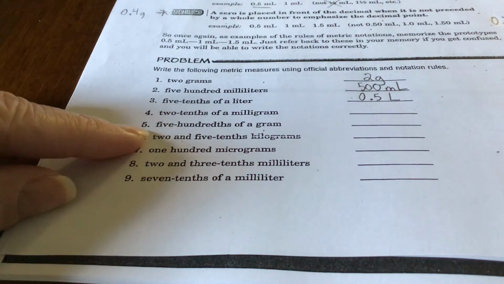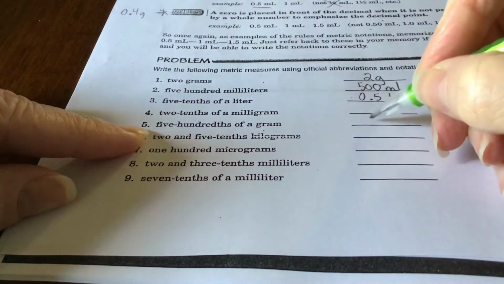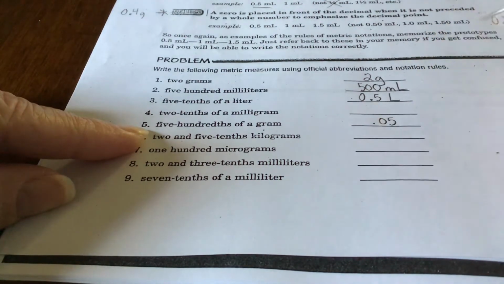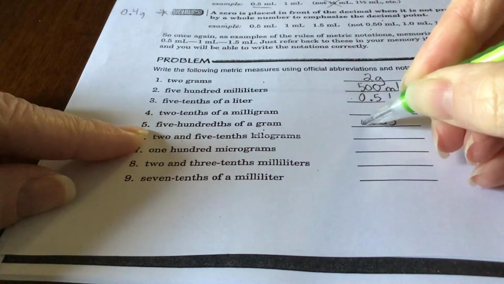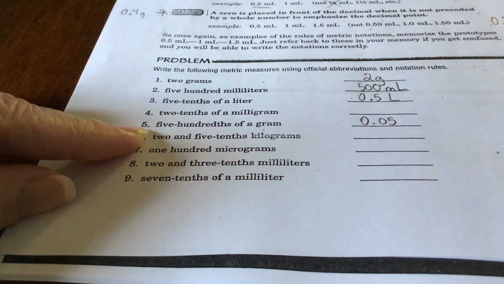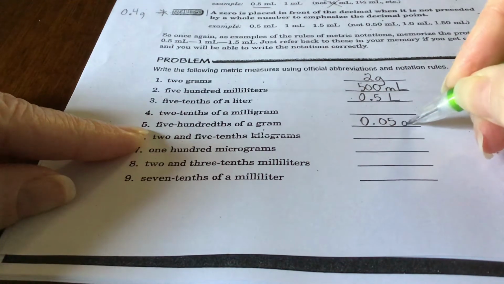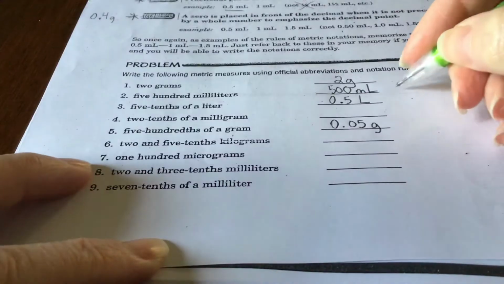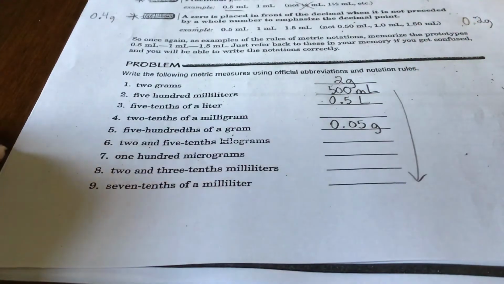Let's jump down. I'll show you number 5. 5/100ths of a gram. The hundredths place is the second place after the decimal point, which means that we got to put a 0 in front of here, and it's a gram. I want you to do the rest of those on your own.